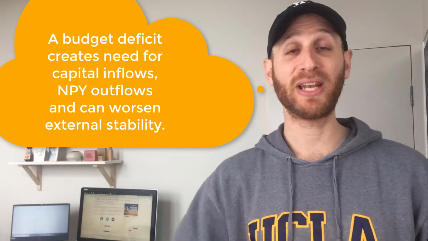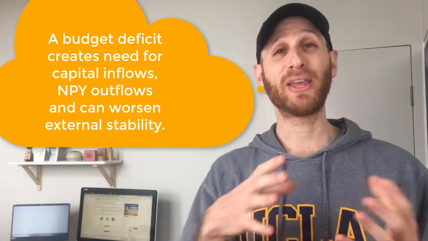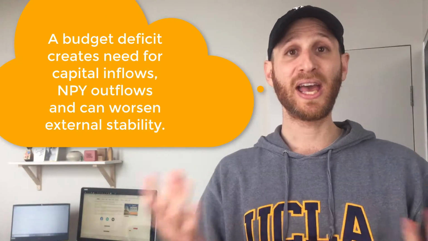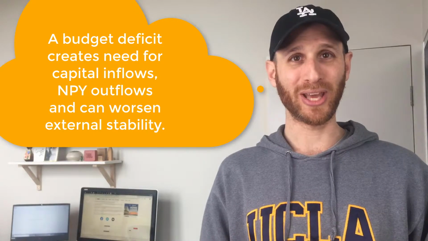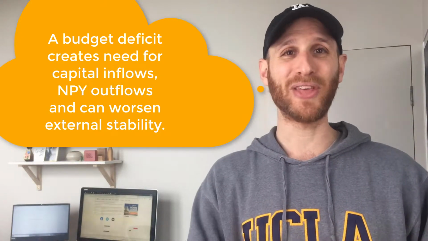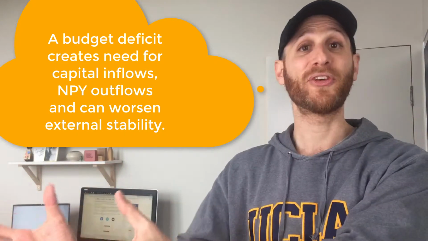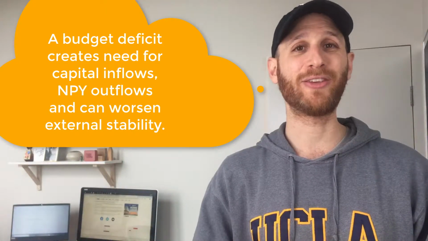Let me just break this down for a sec. So let's say a government has a budget deficit. That means government spending exceeds taxation revenue, and that money has to come from somewhere because the government doesn't have that money. The spending is larger than the revenue. So the money comes in from overseas because there's not a lot of savings domestically.